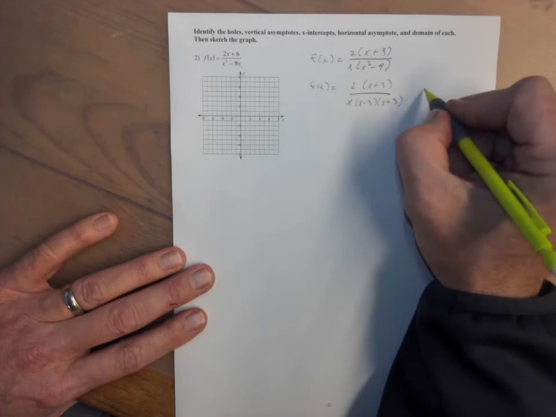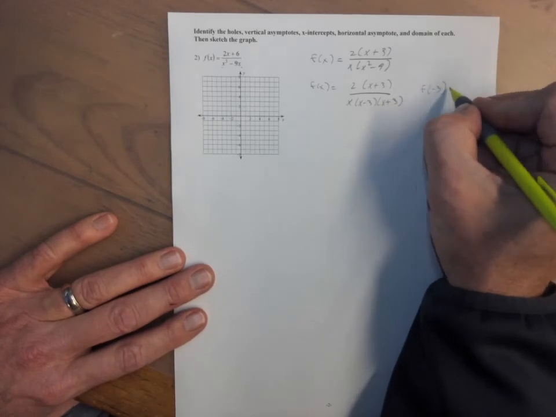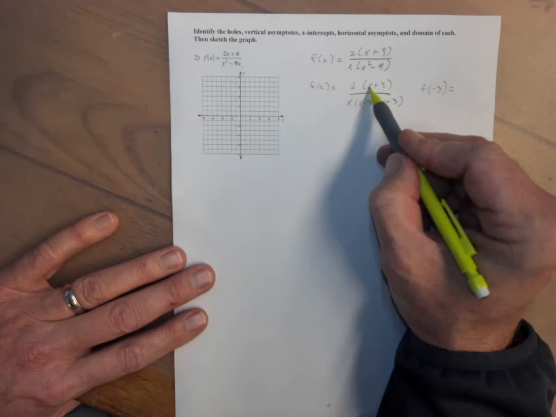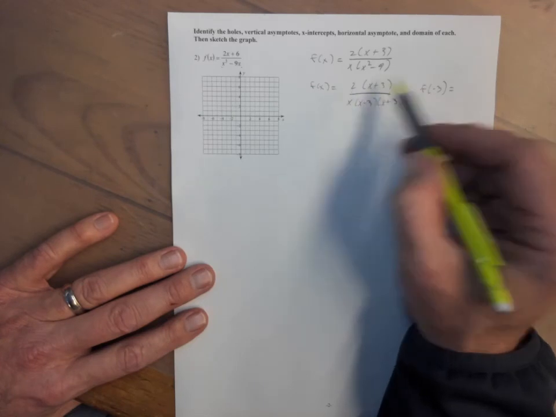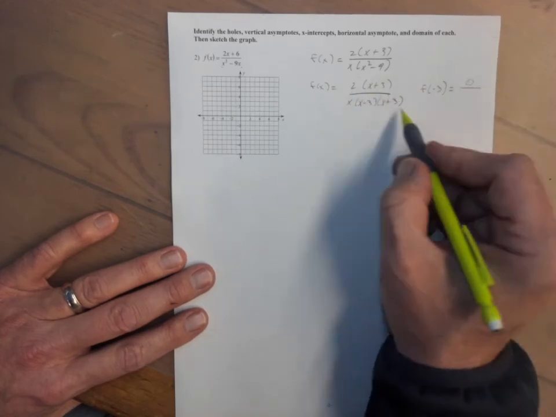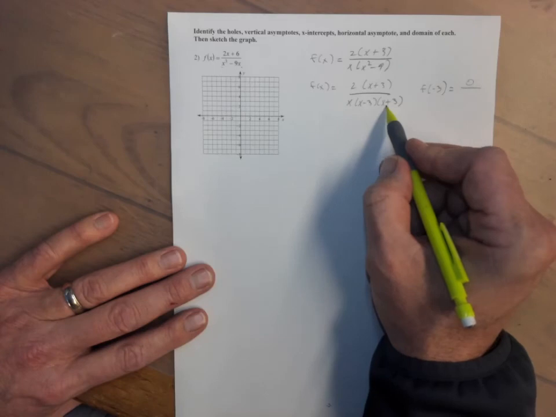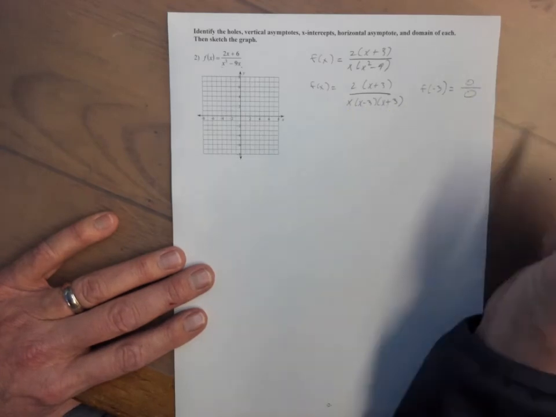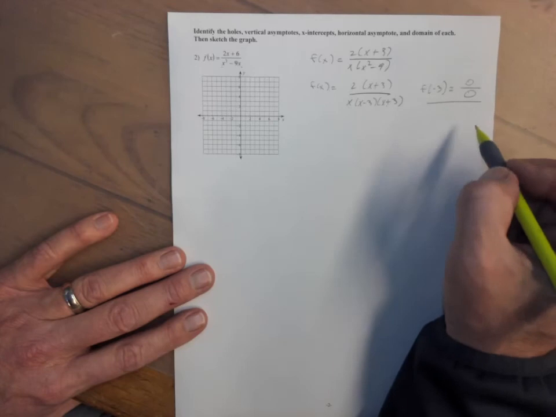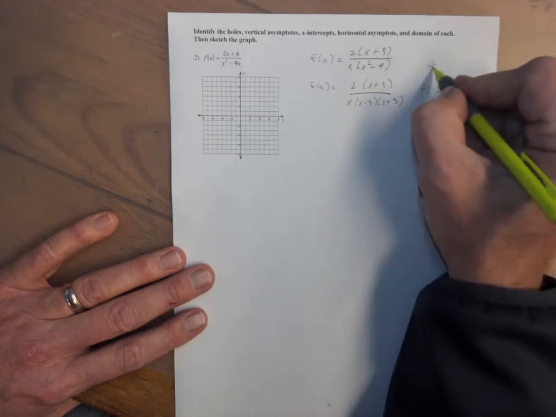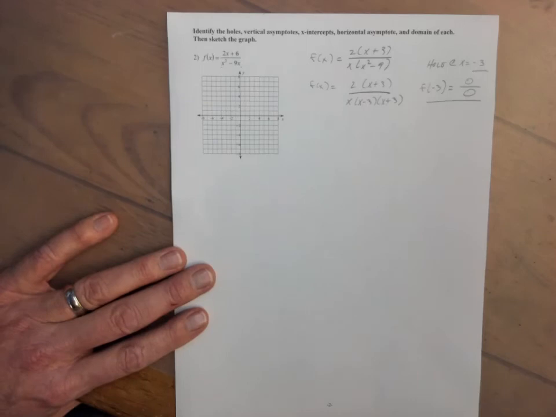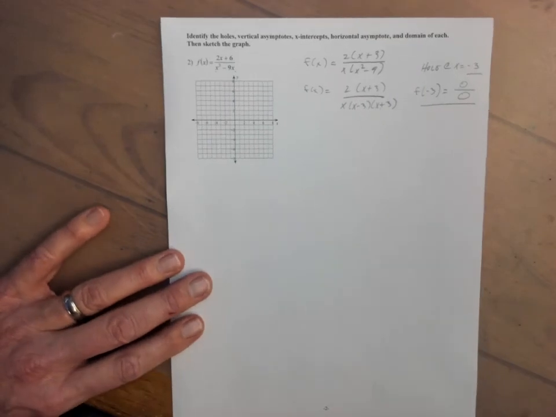What that also tells us is that if I were to substitute negative 3 into this function, this factor in the numerator becomes 0, so 0 times 2 is 0. This factor becomes 0, and regardless of what those two factors are, 0 times anything is 0. And so this tells us that there is a hole at x equals negative 3, and we'll talk about finding the y value here in a minute.